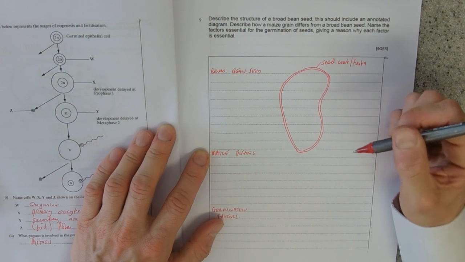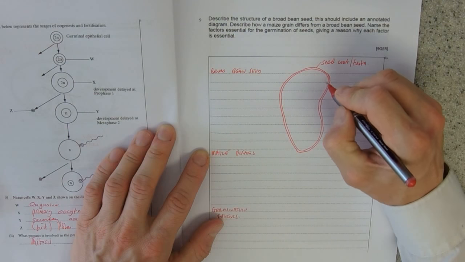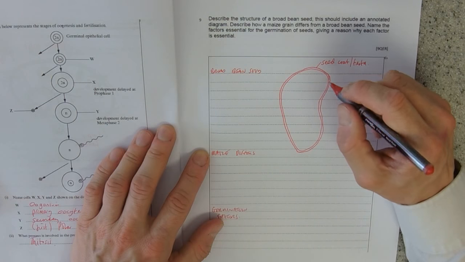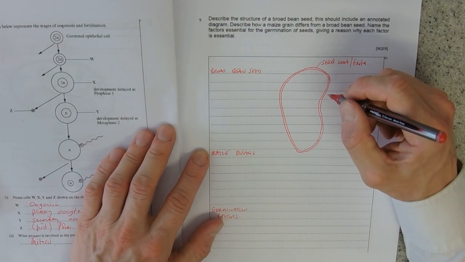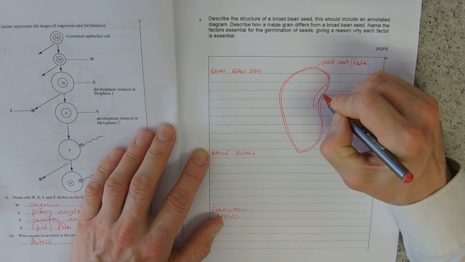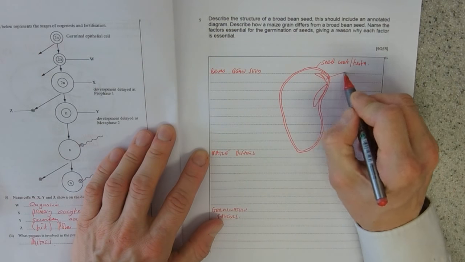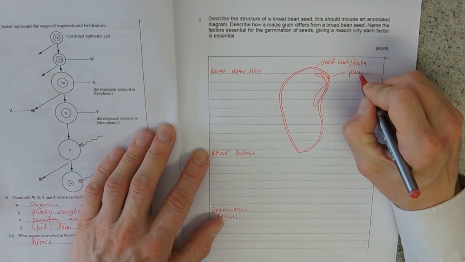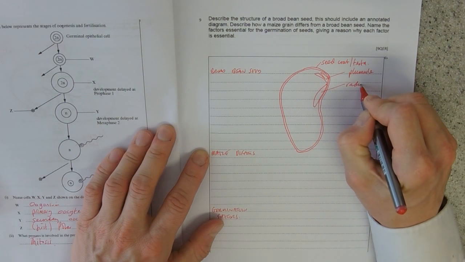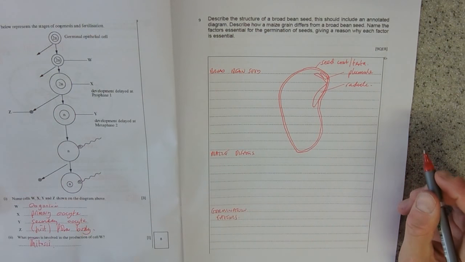You must have inside here somewhere the baby plant, as it were, the embryo plant. And that's going to consist of a plumule and a radicle. So that might have these sort of structures. So that's going to be the plumule and radicle. There's going to be the shoot and the roots eventually.